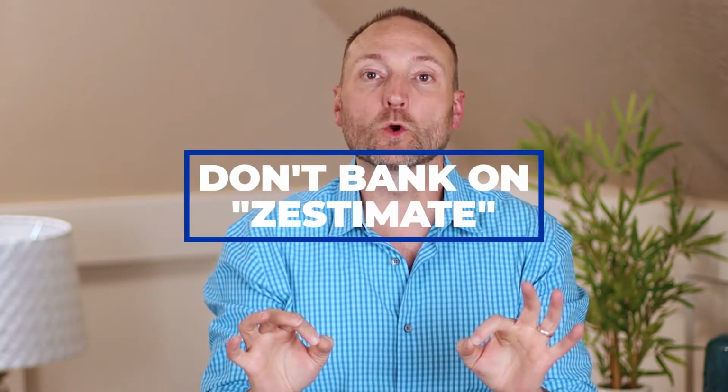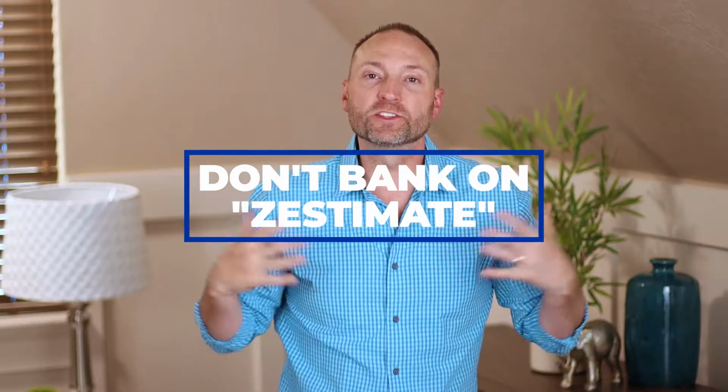The third thing to know when leveraging Zillow to find deals is don't bank on the so-called Zestimate. The Zestimate on Zillow is an estimate of what your specific property is worth, and even in the multifamily world, it'll tell you what they think it will rent for. I don't want you to bank on this estimate because it's often way off. A lot of times I've seen a property where the Zestimate was $100,000 when I know I've seen properties just like this selling at $150,000 and appraising even higher than that.